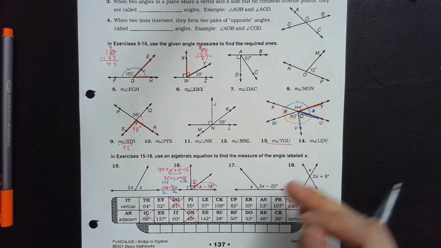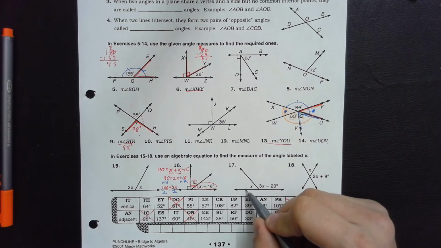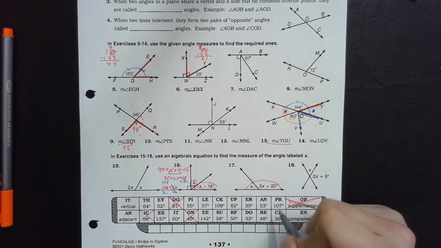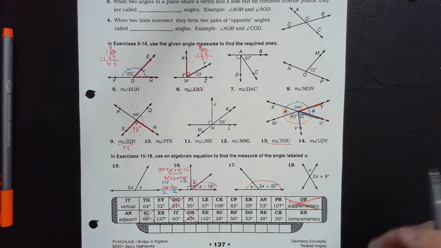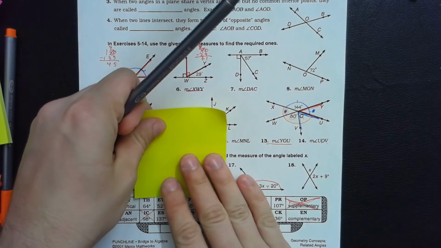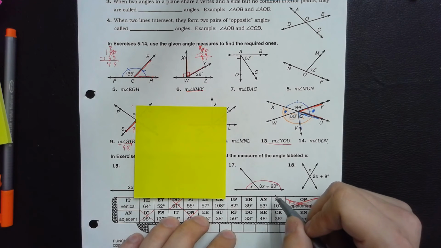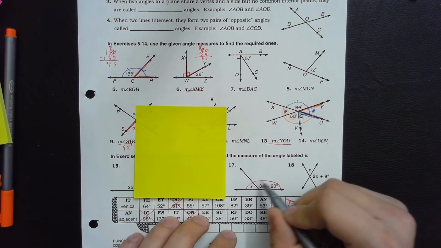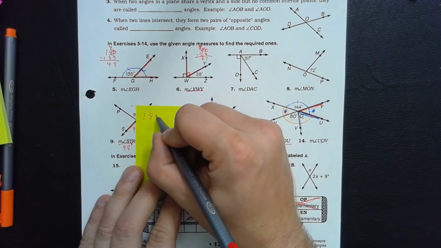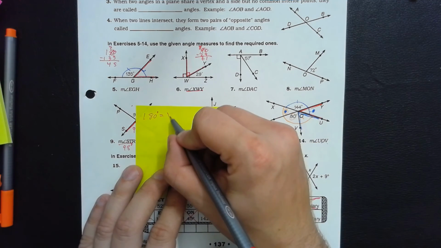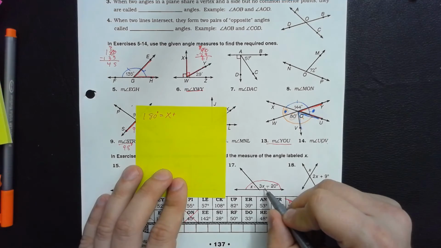17, same thing. All we are doing is figuring out what this angle is supposed to be, and then adding those two amounts to get it equal to it. So, just so that I have a little bit more space to write, I'm going to cover it up with a sticky note. So, number 17, those two would add together to get 180 degrees, as we can see. So 180 degrees is equal to x plus 3x minus 20.